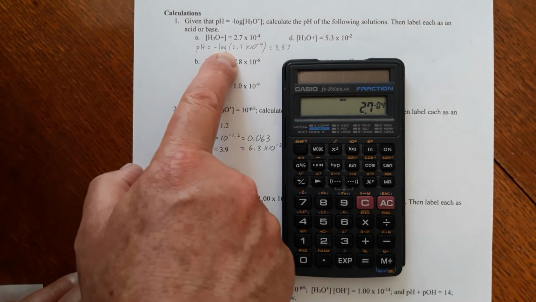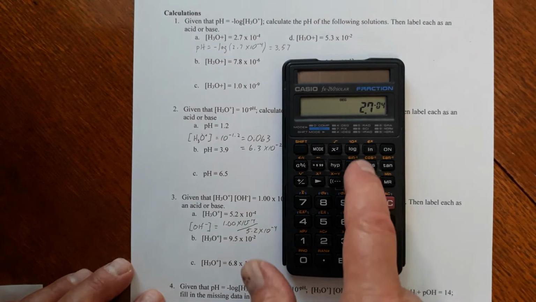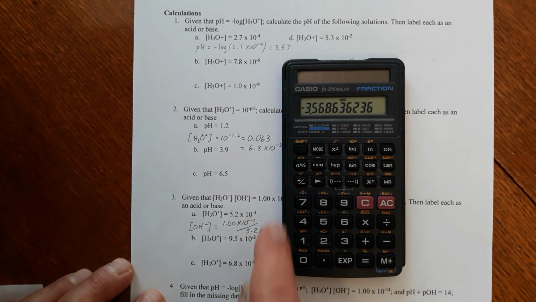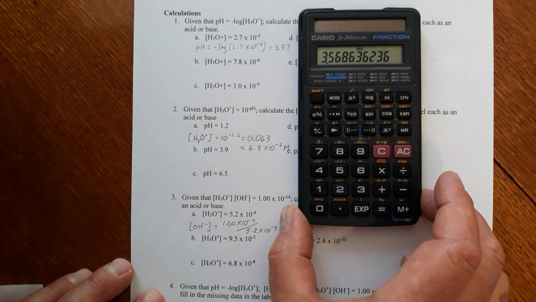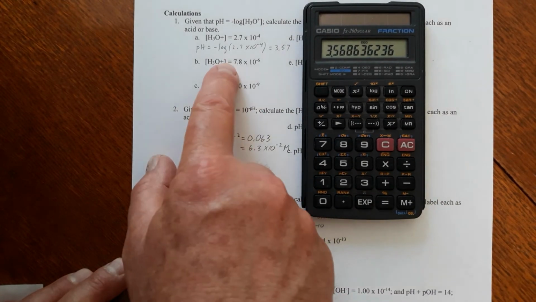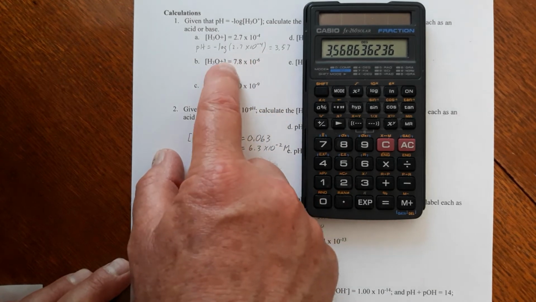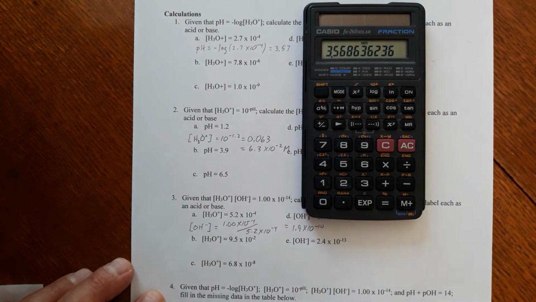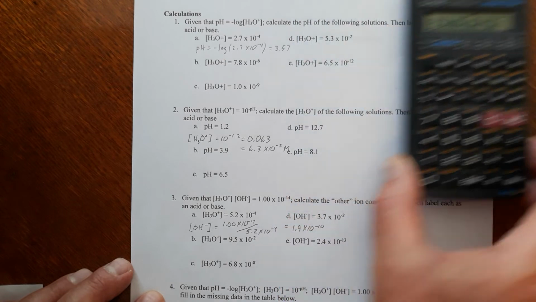Then I want to take the negative log of that, but first I have to take the log, and then I have to make it negative. And you can see I get the same answer. So some you have to do just as it's written, others you have to work backwards, and you have to decide which type your calculator is.